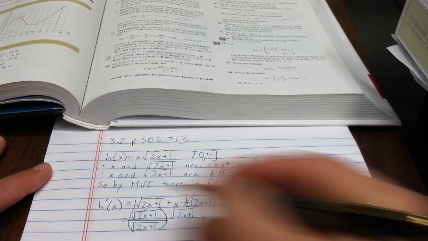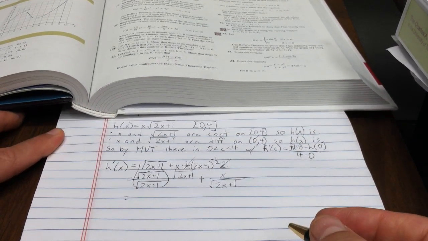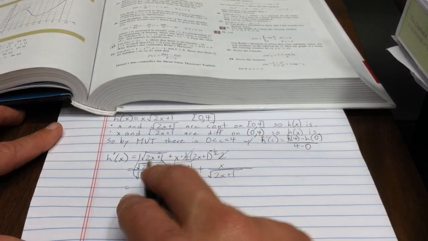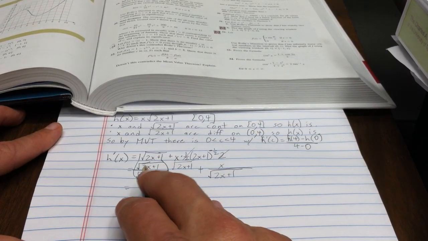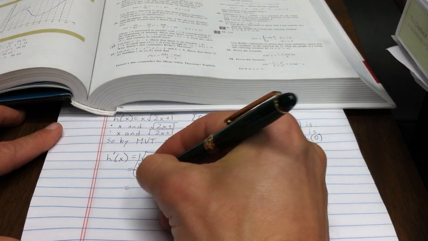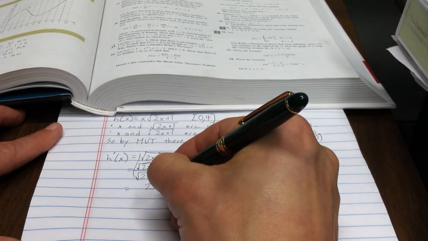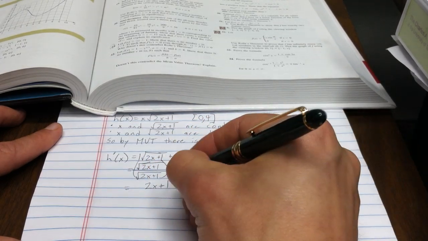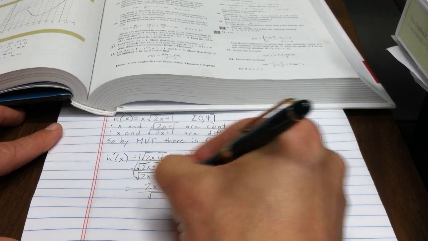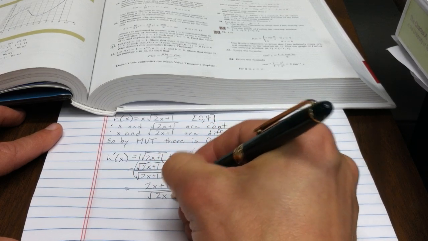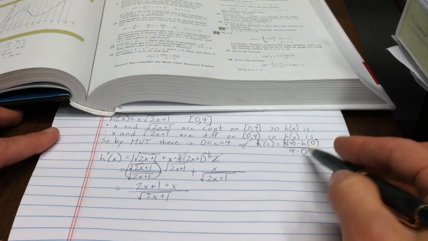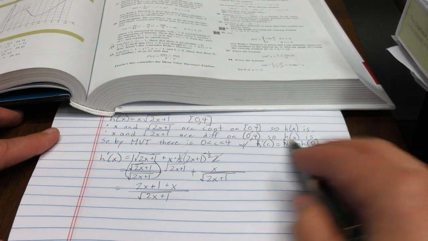Okay, so if I put those two terms together, what's that give me? The square root times the square root just gets me 2x plus 1 plus x, all over the square root of 2x plus 1. That needs to be equal to h of 4 minus h of 0 over 4 minus 0.